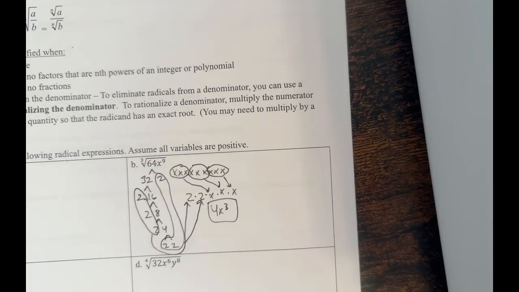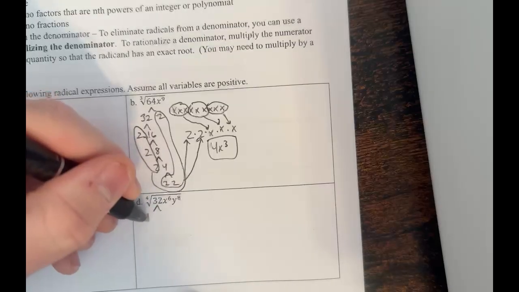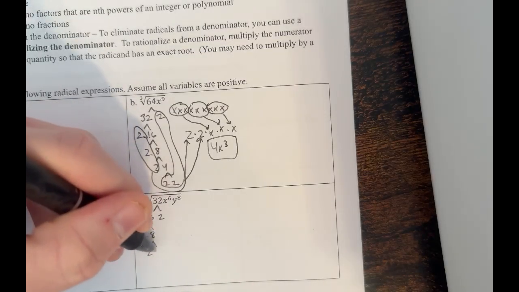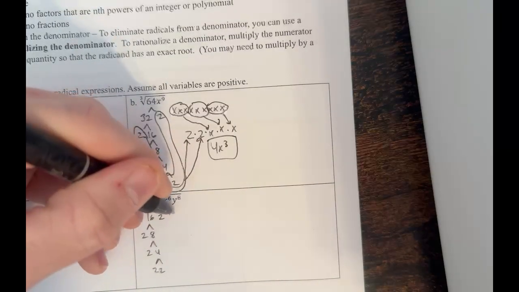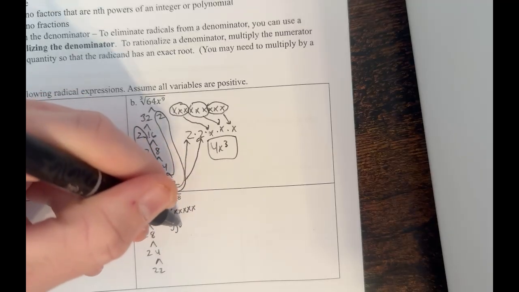If you know how to do the square root, it's not going to be any challenge. It's a little different. This is the fourth root. So I'm going to break this down. 32 is 16 and 2. 16 is 2 and 8, 2 and 4, and 2 and 2. x to the 6th is 6 x's. y to the 8th is 8 y's.